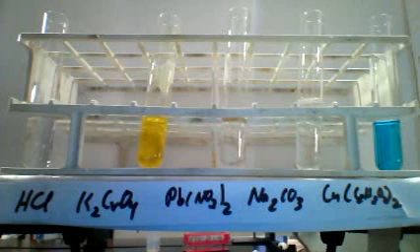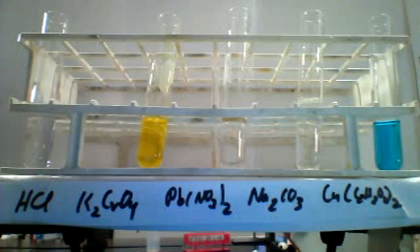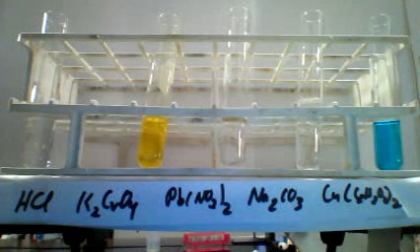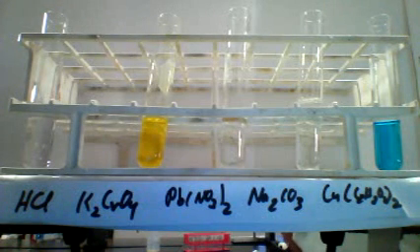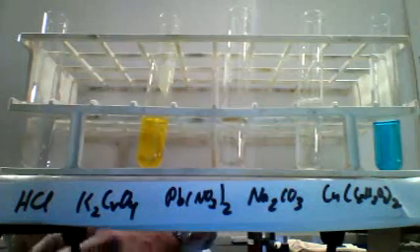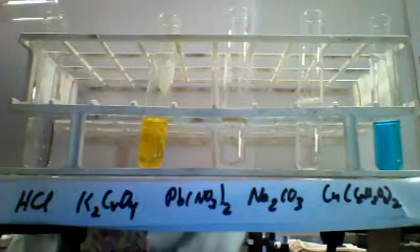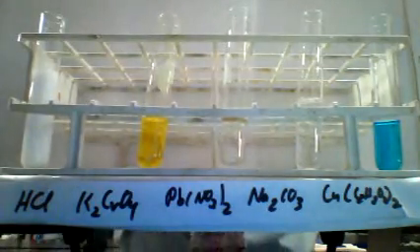So, we have set up our experiment with 5 of our solutions, each in their own test tube. The copper acetate, the sodium carbonate, the lead nitrate, potassium chromate, and the hydrochloric acid. We're now going to add to those test tubes our 6th solution, the silver sulfate solution. First, we'll add it to the hydrochloric acid solution. Pour them together, stir them around, and observe the results.